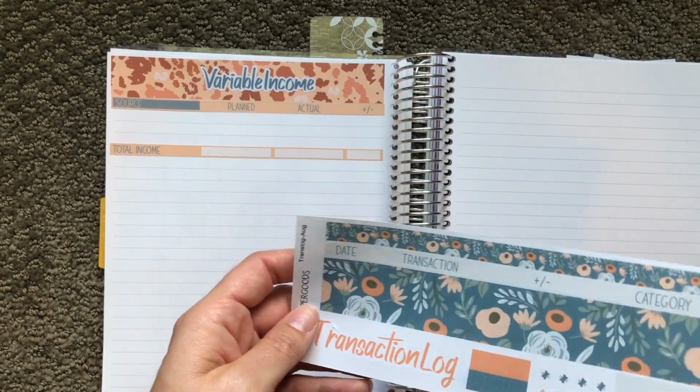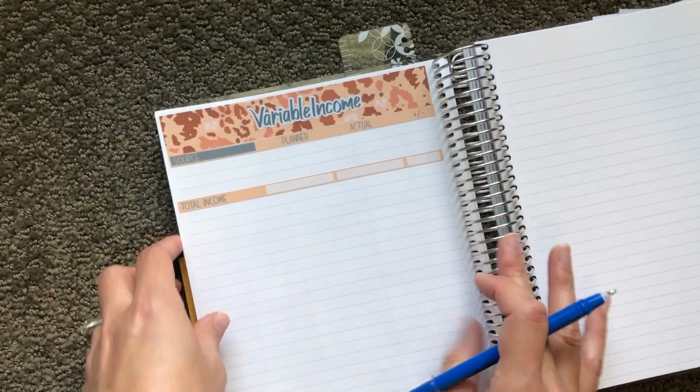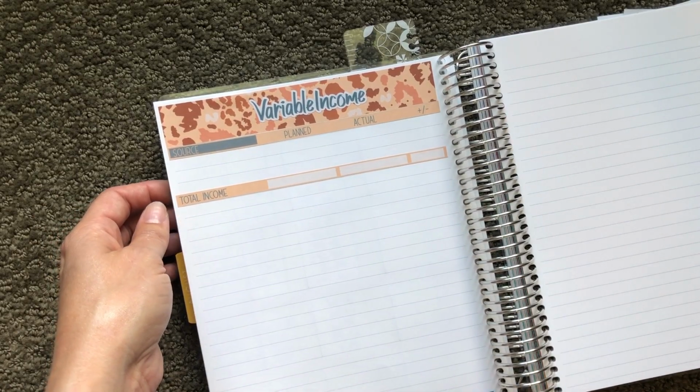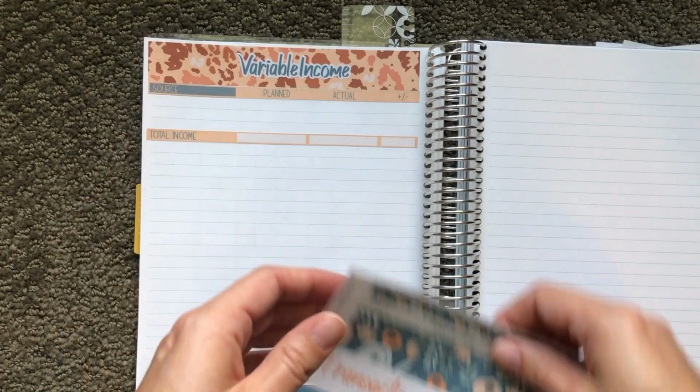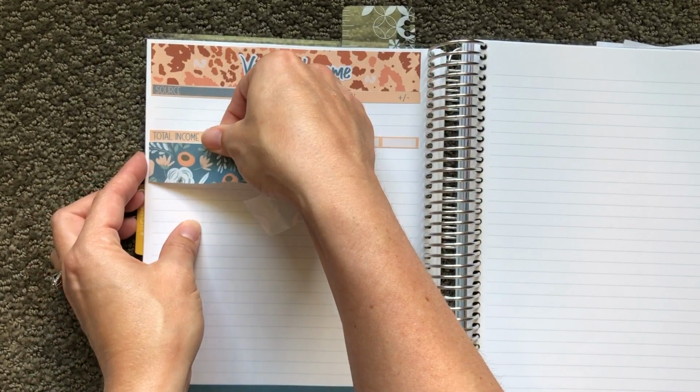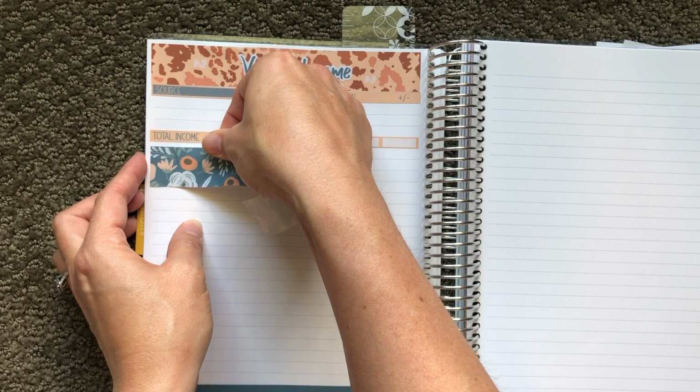All right, so I did the variable income here. And, well, I guess I'll wait. Let me set up the rest of it here. And so now I can put the transaction log right underneath it.